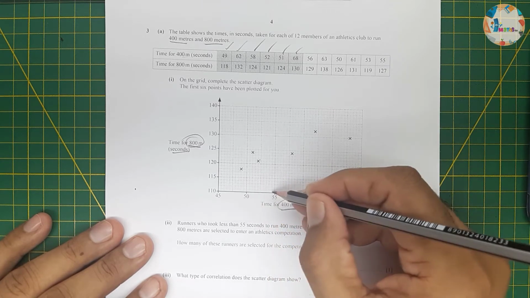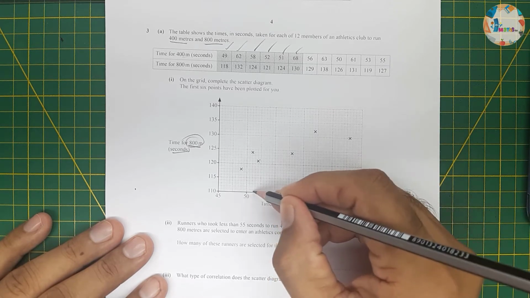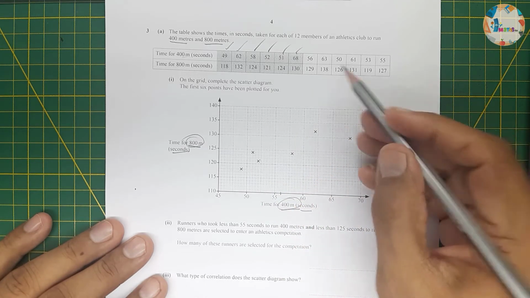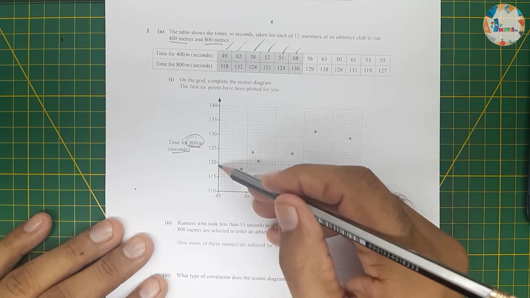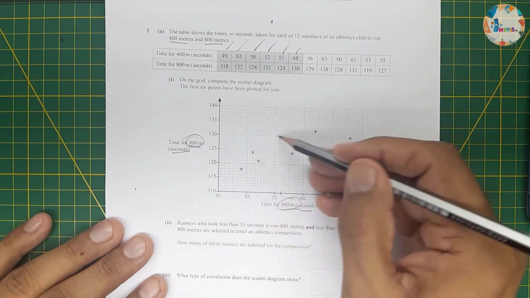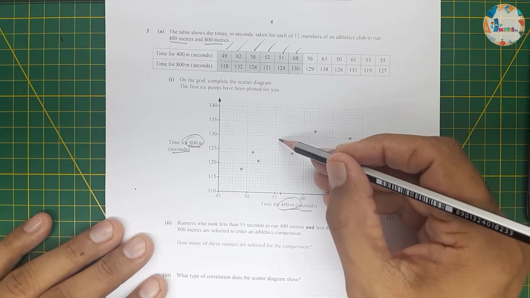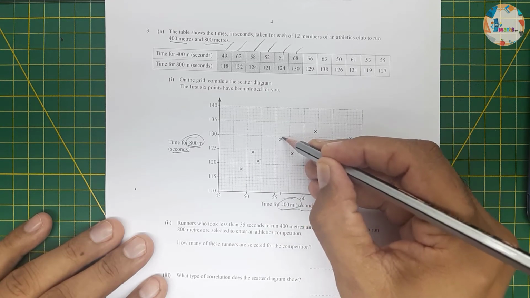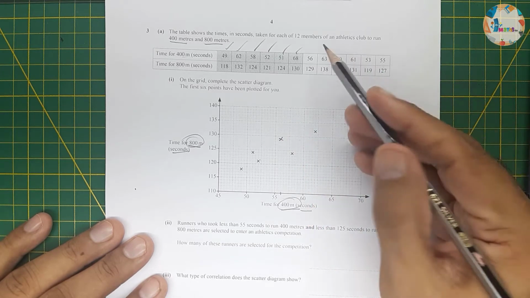So 50, 55. So two boxes are equal to 1. So 56 will be over here. And 129. So this is 120, 125, and 129 will be over here. So this will be the mark. I will put the cross over here. And we are done with this.